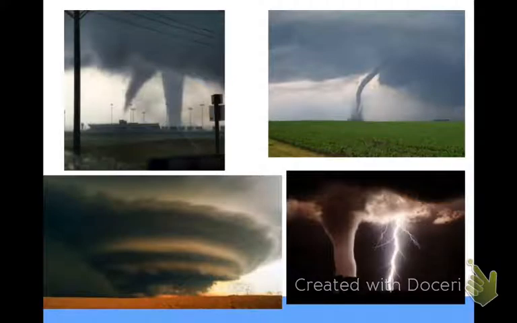Then you have that cool picture again with the lightning. You've got a smaller twister, which would be more of an F1 or F0 up there. And then you have a funnel cloud that is coming down while another funnel cloud is also on the ground. So that would be terrifying if you lived in that area. But a cool shot for whoever got that picture.